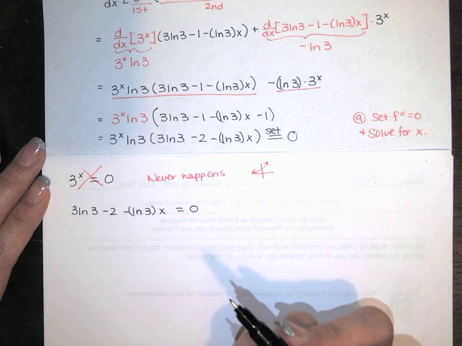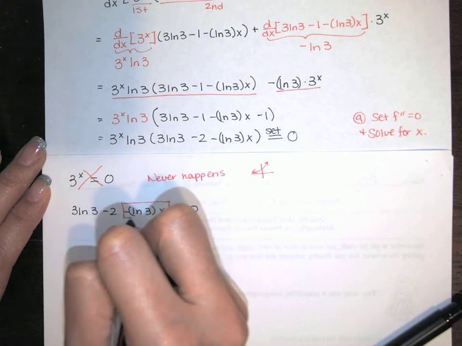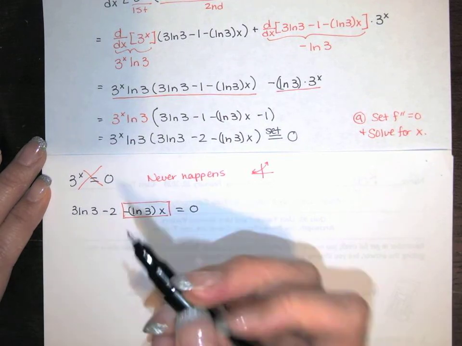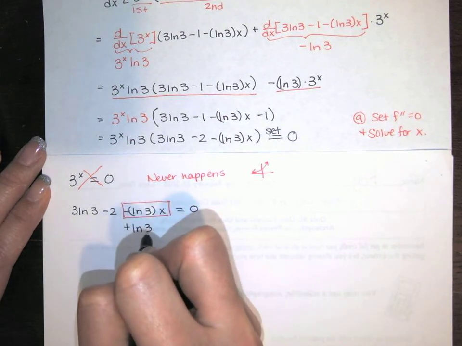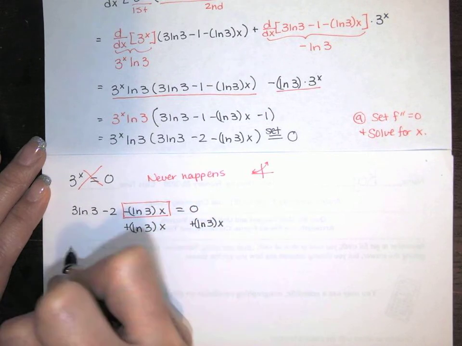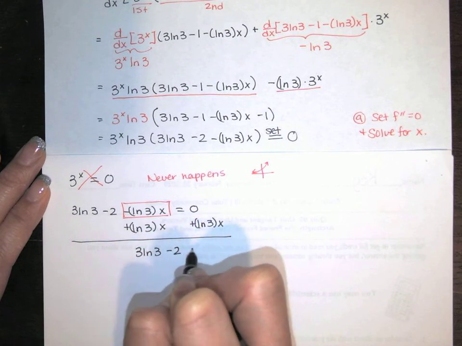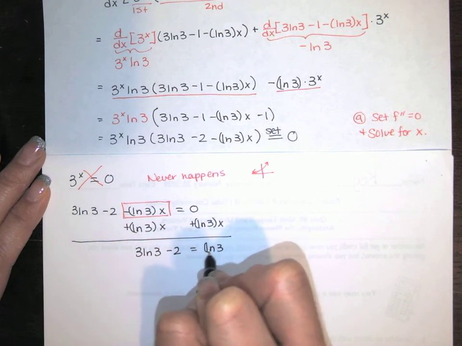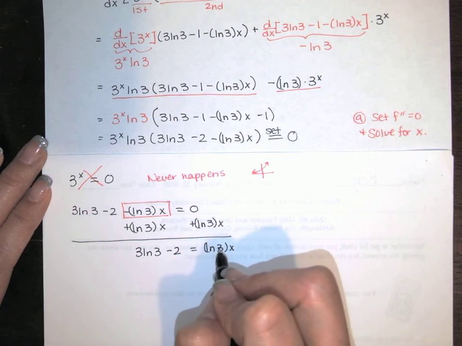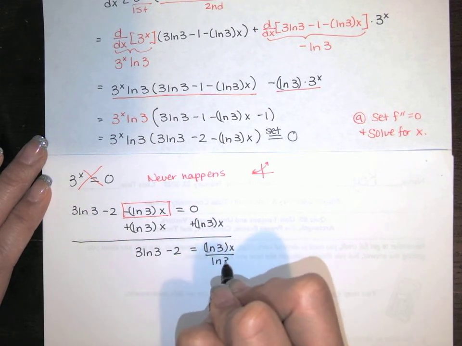So I'm trying to solve this linear equation for x. So I get the x term by itself first. I'm subtracting natural log of 3 times x here. To undo that, I add natural log of 3 times x to both sides. So I have 3 natural log of 3 minus 2 equals natural log of 3 times x. And this is multiplication. Something times x is something else. In order to undo multiplication, we divide.